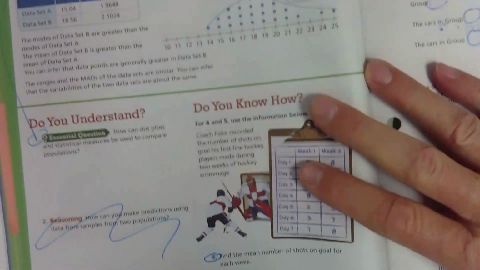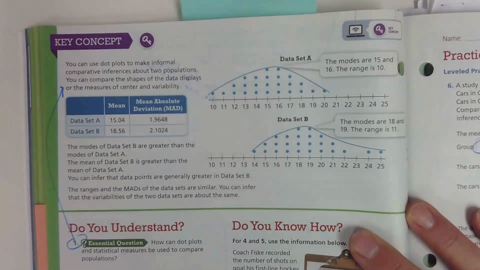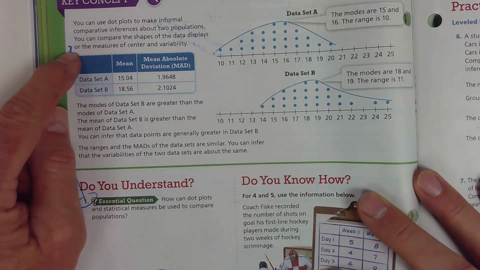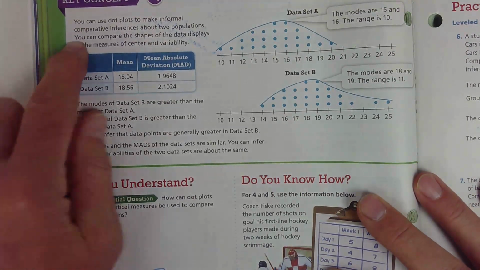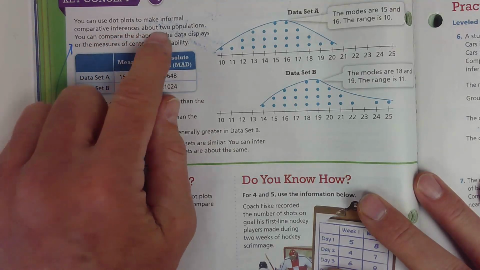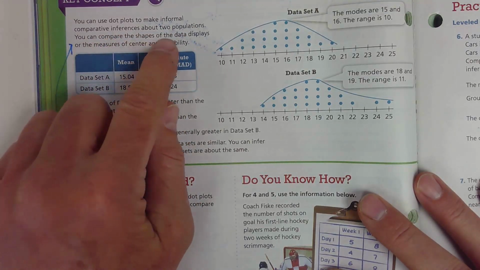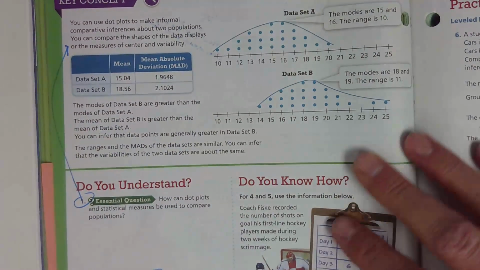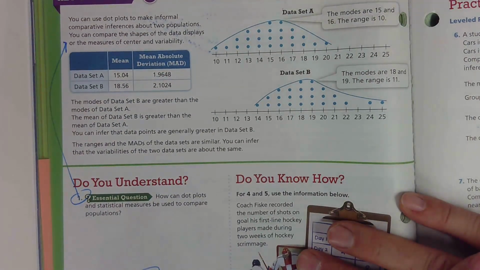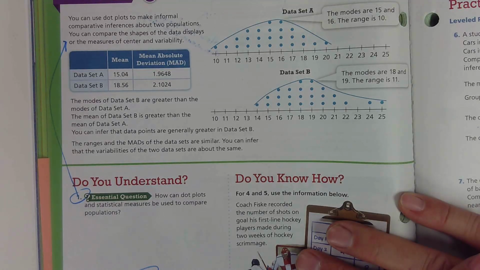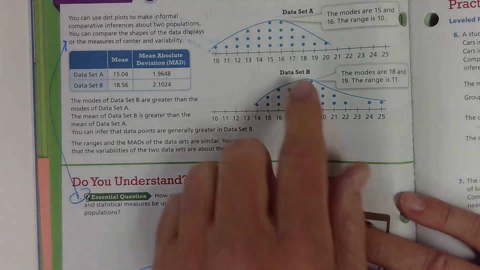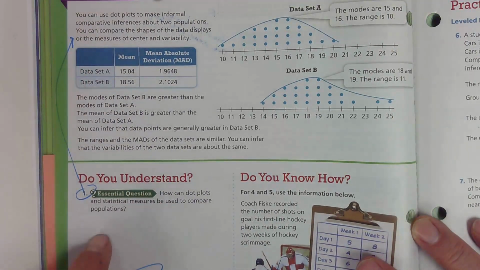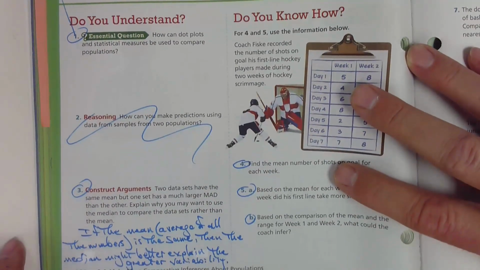All right. Key concept. I just circled number 1 and drew an arrow up here. You can use dot plots to make informal comparative inferences about 2 populations, and you can compare the shapes of the data or measure the center and variability. I think dot plots, more than box plots, give you a much better visual aid. So you'll write that for number 1. Number 2 I scratched out.